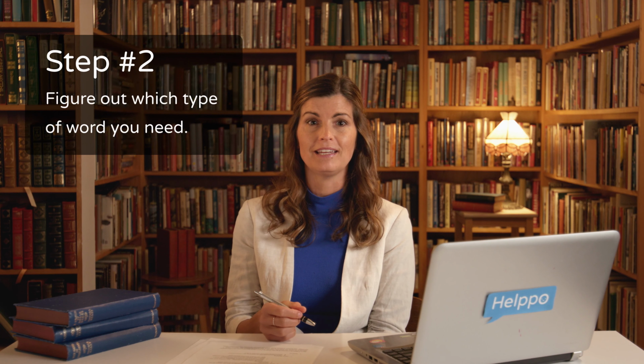Step 2. Figure out which type of word you need. If you have studied English, then you know there are many types of words. Words can be nouns or verbs or adjectives, to name a few. Nouns are generally objects, like a table or an apple. Verbs are action words, like running or cleaning. Adjectives are descriptions for objects, like red or beautiful.